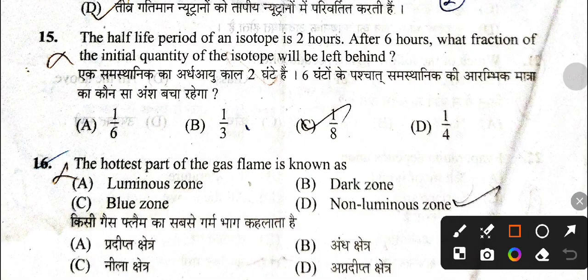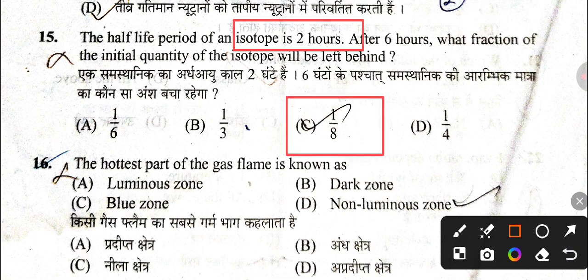Next, the half-life period of isotope is 2 hours. After 6 hours, what fraction of the initial quantity of the isotope will be left behind? So it is 1/8. Option number C is the right answer.